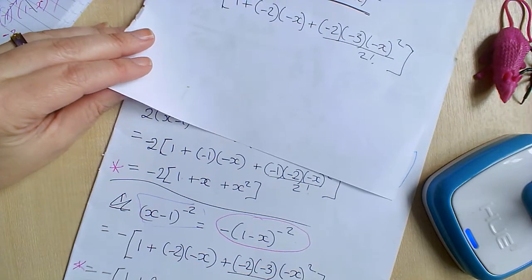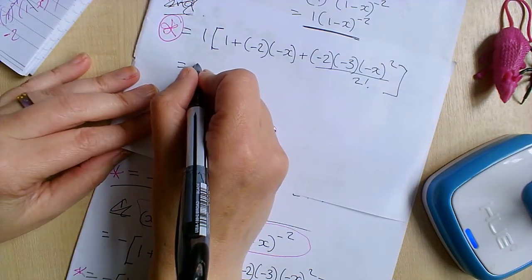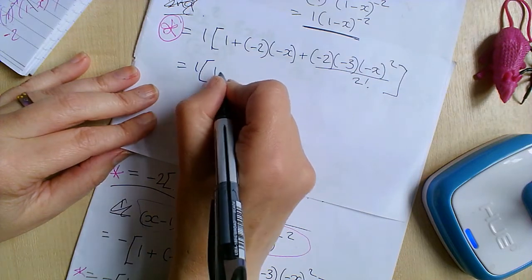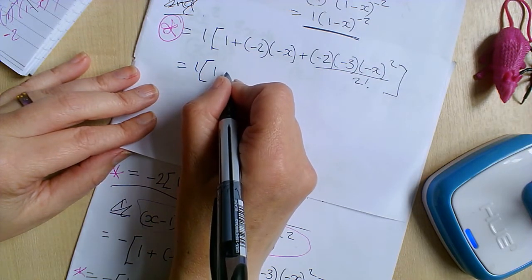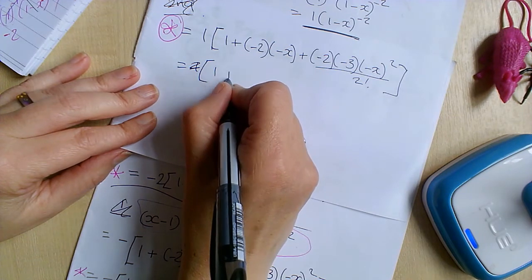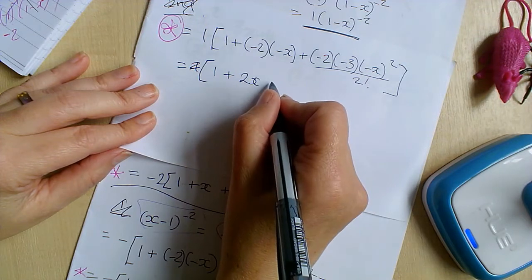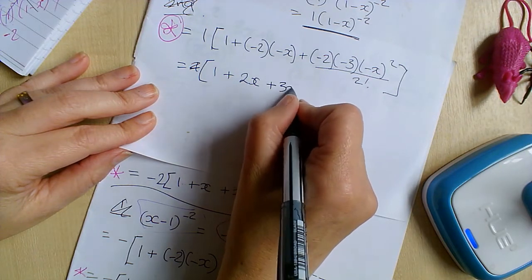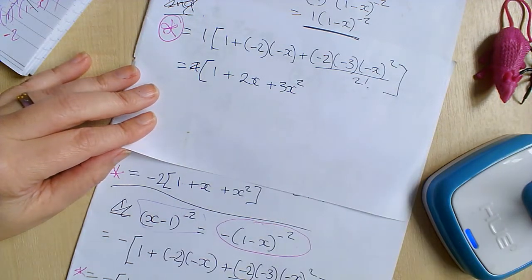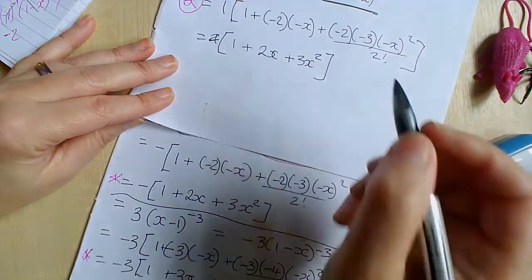So that's 1 plus... We're going to have 1 outside the brackets. 1 plus 2x. And then that's 6 over 2 is 3, so 3x squared. Which is actually what we got before, but obviously without the negative outside. It was the negative that was the issue.